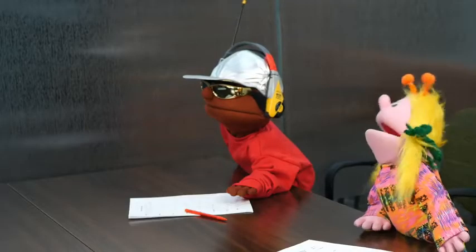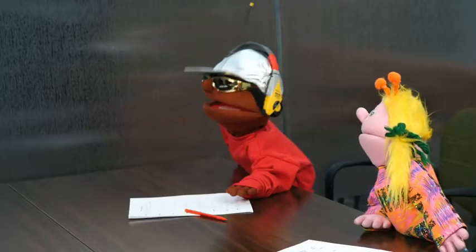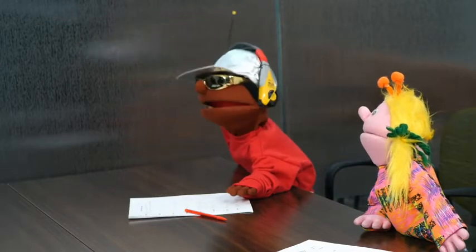Hey, which word did your group have? We had ecology. It's a part of biology that deals with the locations of organisms and how they interact with each other and the environment. Oh, I see how that relates to our word, bacteria.